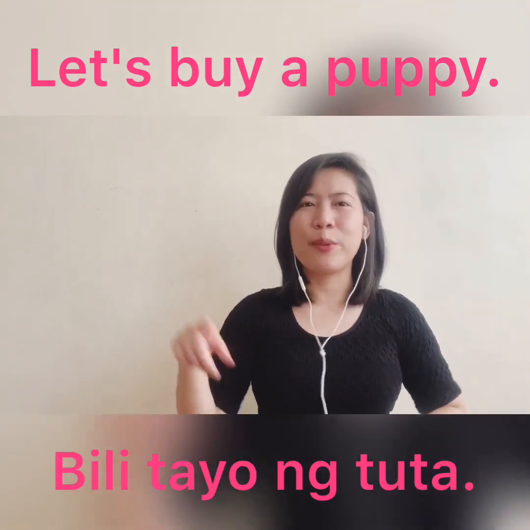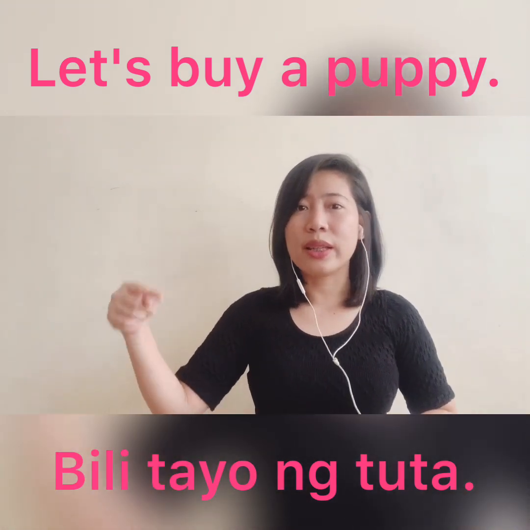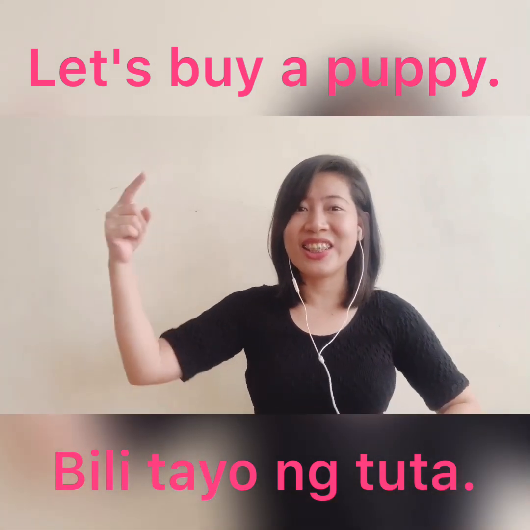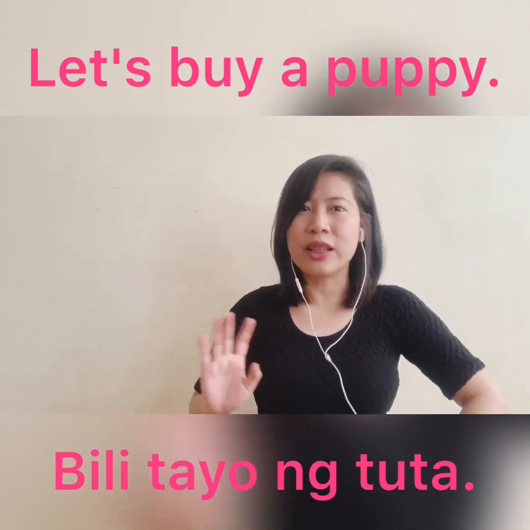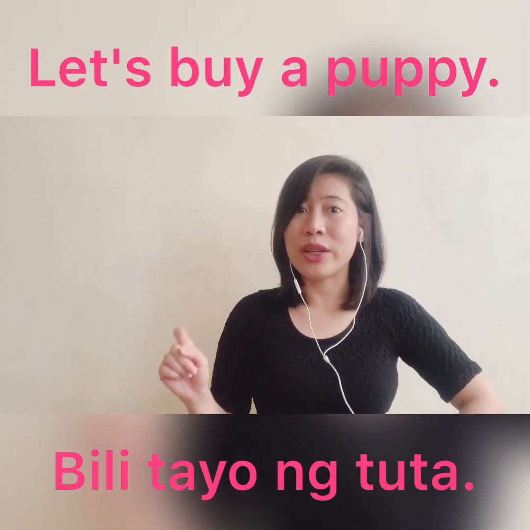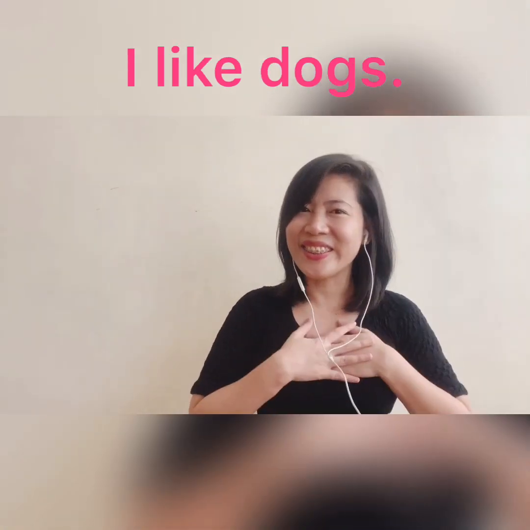Now, in these examples, I want a salad, let's buy a puppy, we use the article a here because the direct object is in its singular form, right? But what if it's in plural form? In English, we don't use the article a anymore if the object is plural, right? A is only used for singular. Let's say, I like dogs.